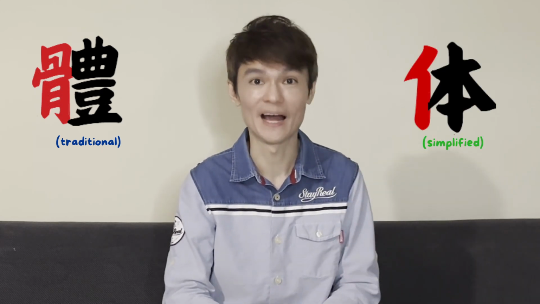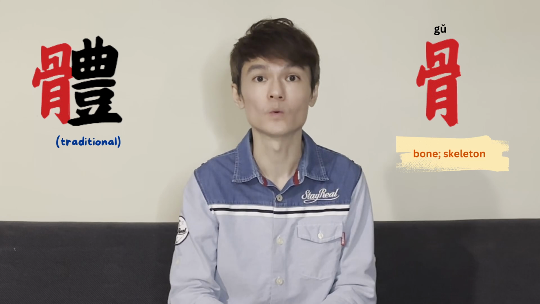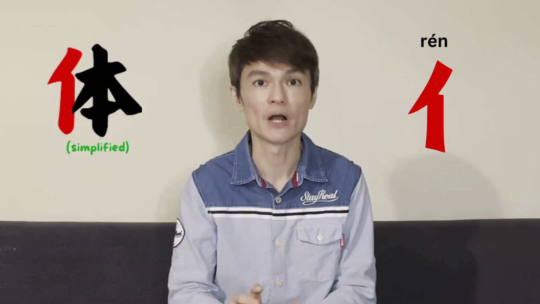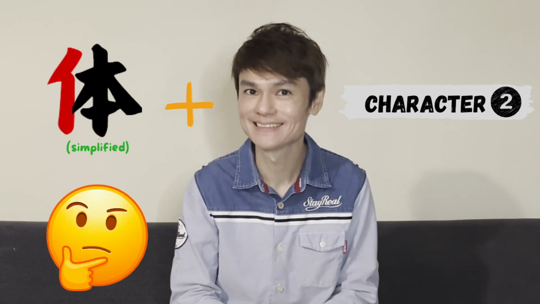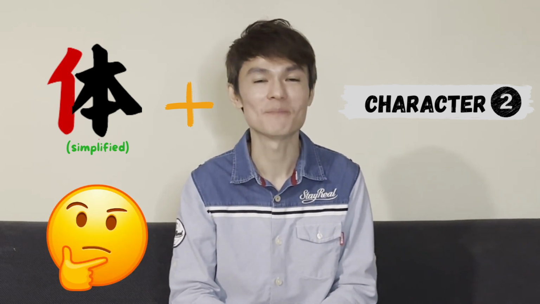Take the character for body, 体, for example. In traditional Chinese, it's 體. But in simplified Chinese, it's 体. Quite a difference, right? The traditional 體 features the 骨 skeleton radical, while the simplified 体 uses the 人 person radical. Since we're focusing on the 人 radical here, why not try using the simplified 体 to form more words? Can you think of any? Share your ideas in the comments below.